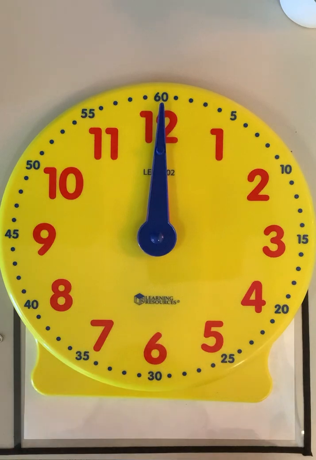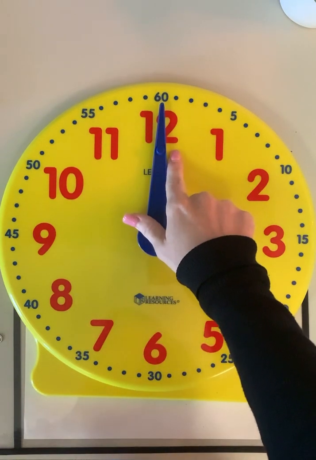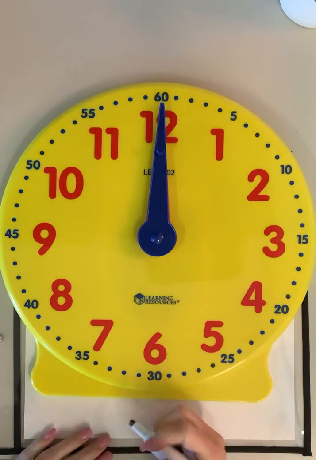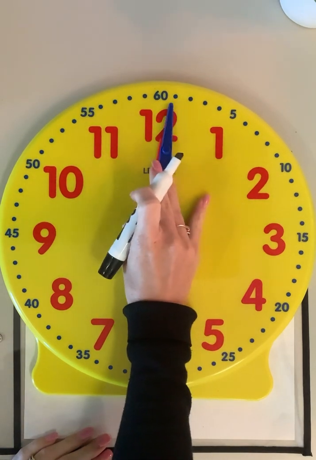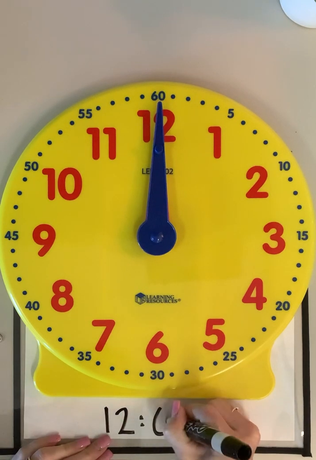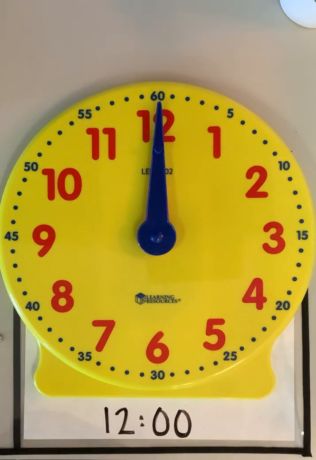So when the minute hand is on the 12, the hour just started, which is why when we write the time, we write, so this would be 12, because the hour hand's on the 12, but for the minute hand, we write 0, 0. So this time would show 12 o'clock. The hour hasn't started yet. It's at the very beginning.